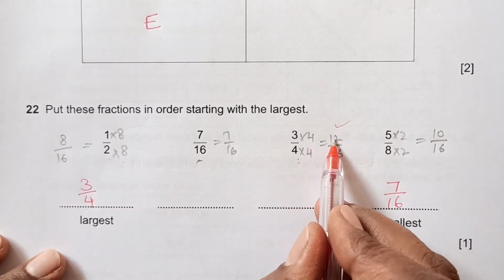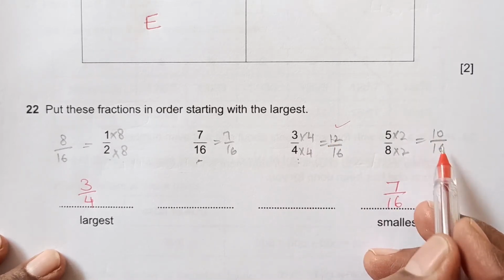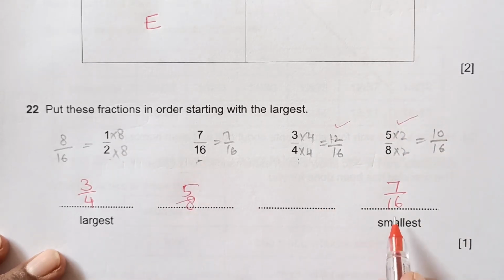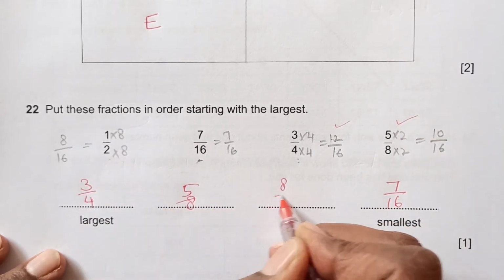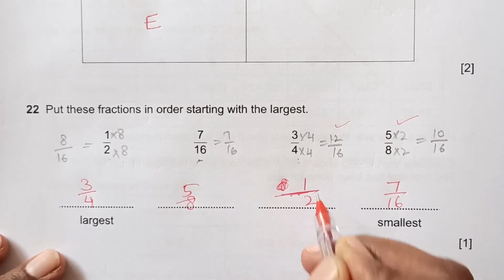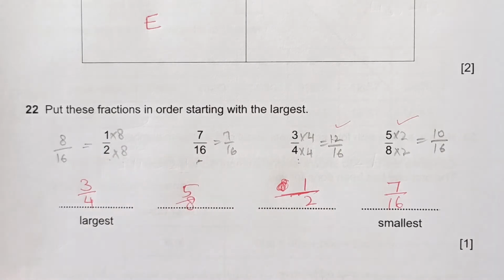After 12, the next is 10. 10 over 16 is 5 over 8. We are done with this. Then 7 over 16 here is 8 over 16, sorry, 1 over 2. Remember to write them down in their original numbers.